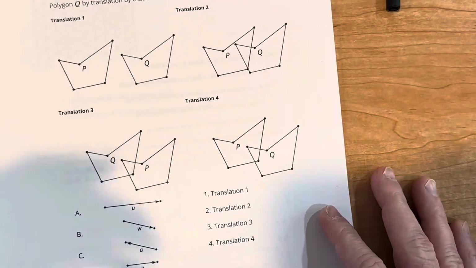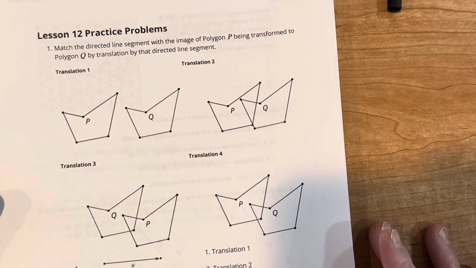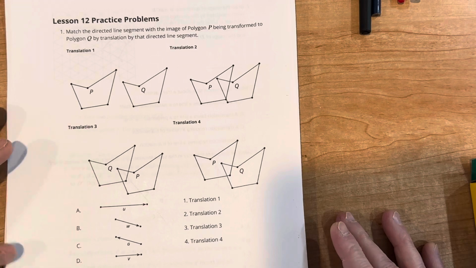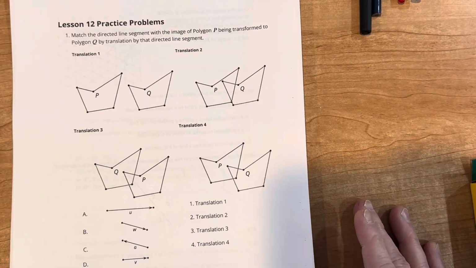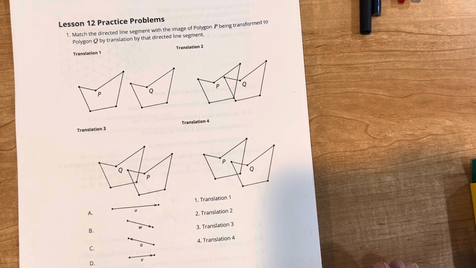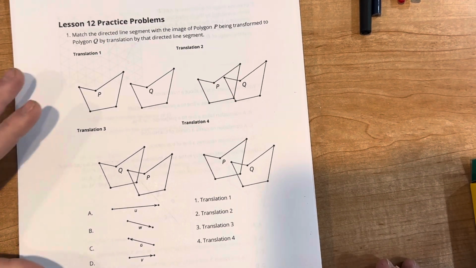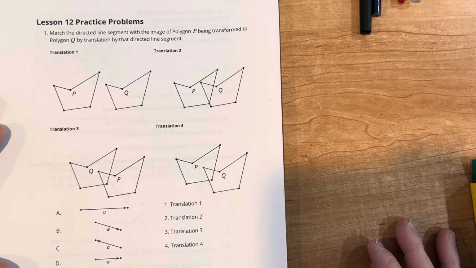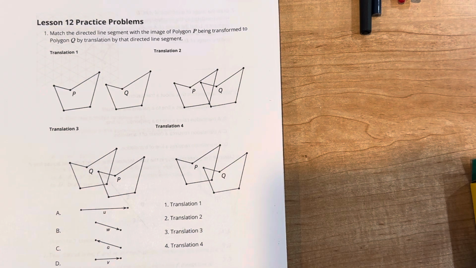All right, here we go. Question 1. Match the directed line segment with the image of polygon P being transformed to polygon Q by translation by that directed line segment. Now, those directions are pretty wordy, but basically what you do on that is you figure out which arrow matches the move, essentially.